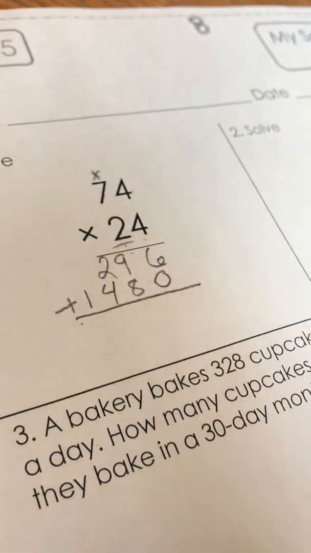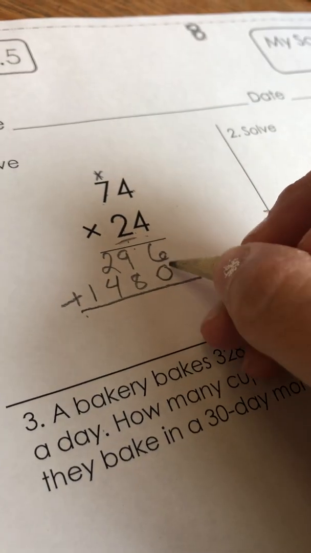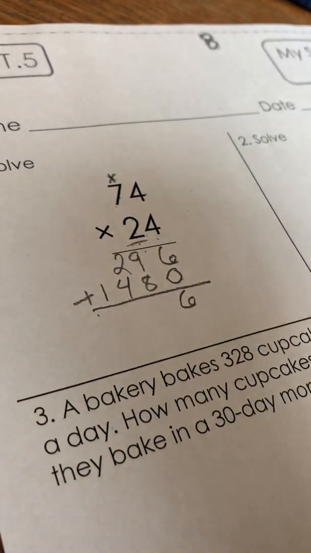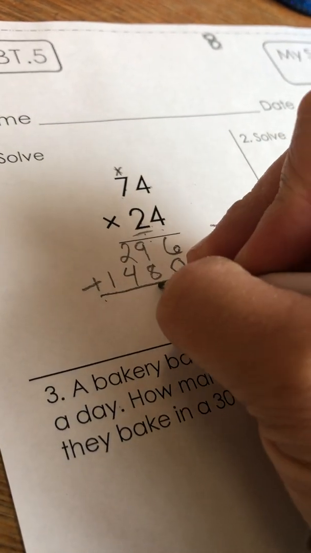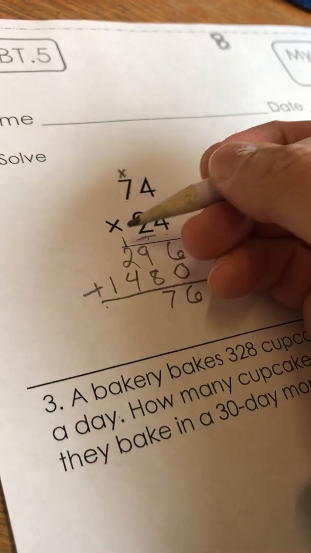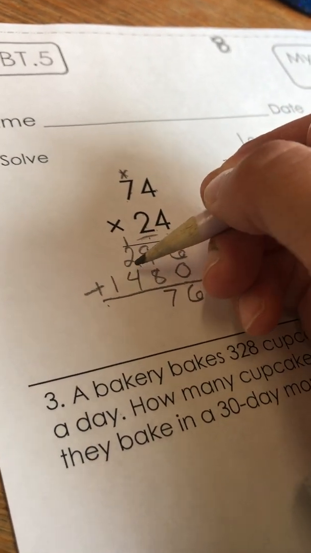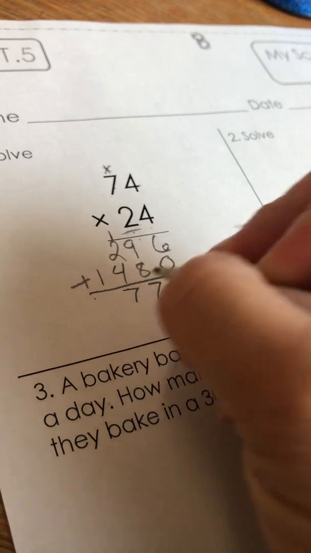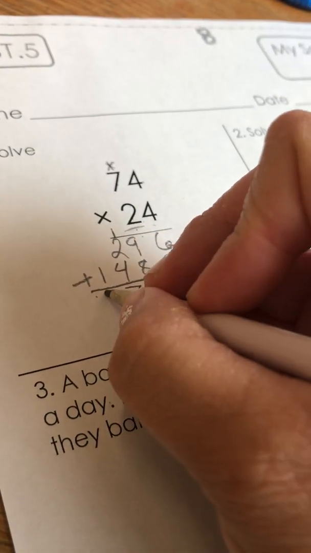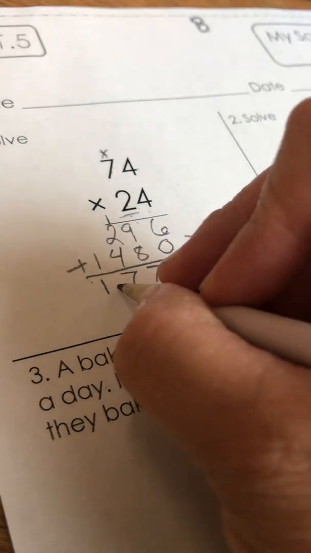Now I'm going to add these two numbers. 6 plus 0 is 6. 9 plus 8 is 17. 1 plus 2 plus 4 is 7. And then we just have a 1. I'm going to make sure I add my comma.